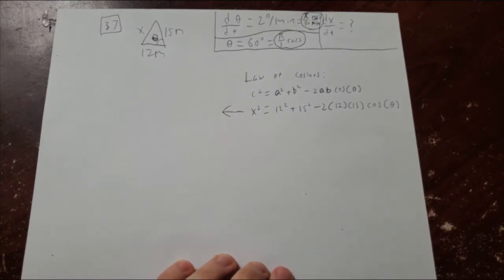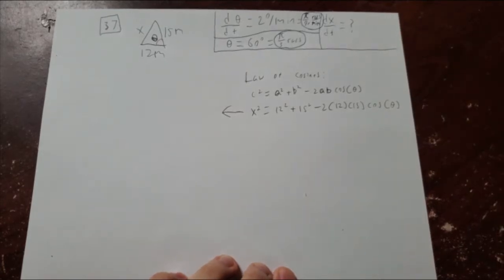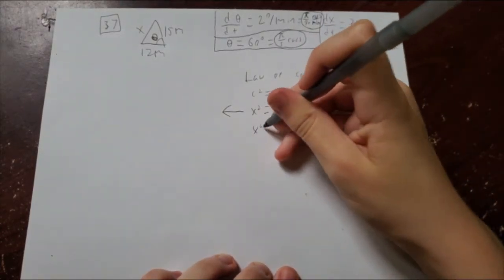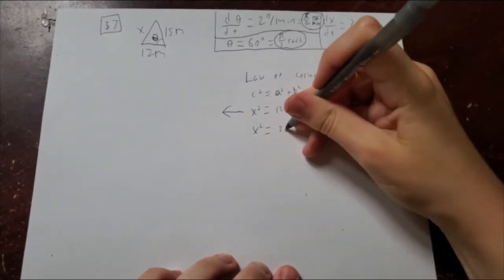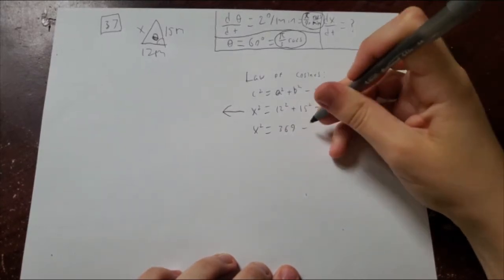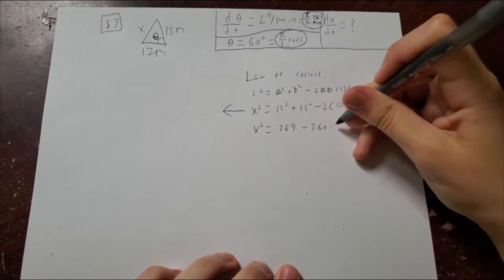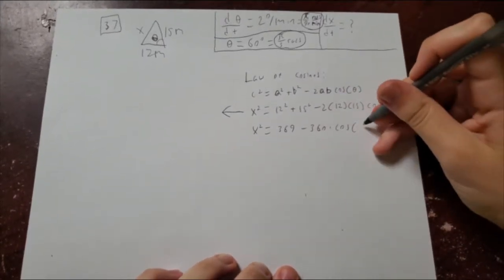So now we're going to start plugging in all of our values. For cosine theta, which isn't plugged in yet, I'll plug in pi over 3 radians. So x squared equals 369 minus 360 times cosine of pi over 3.